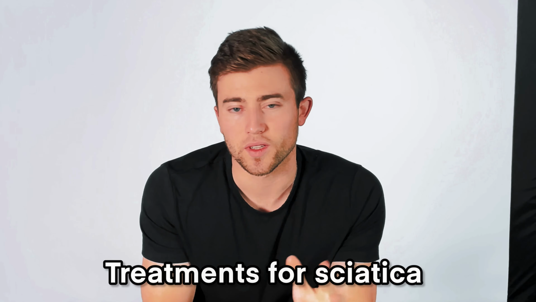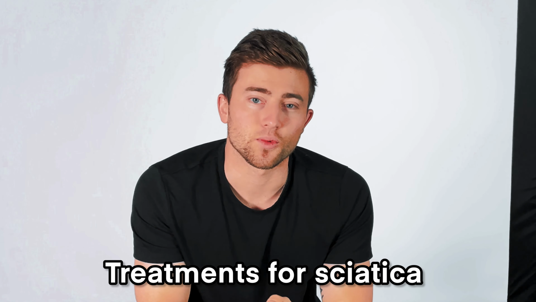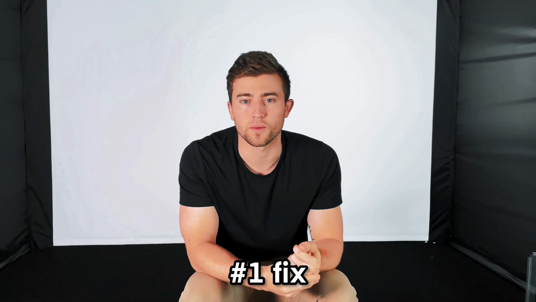Now, looking into treatments, there's a variety of treatments, as this is one of the most common symptoms that people have. Roughly 80 to 85% of people will have low back pain in their time, and a good portion of these are sciatica type low back pain. The number one fix that we see and recommend all the time in the clinic is consistent movement of the low back and hip throughout the day.